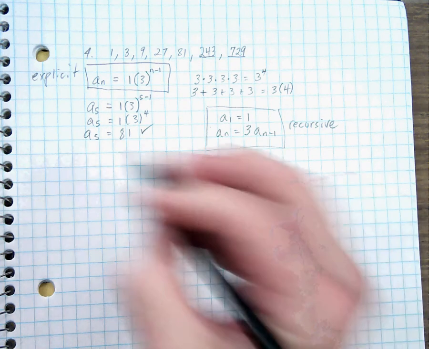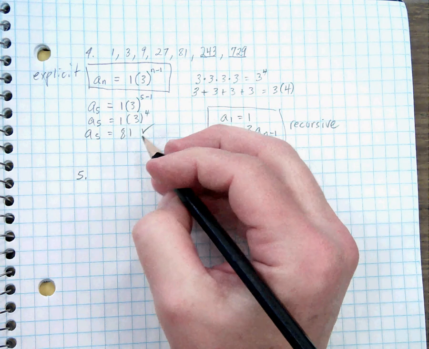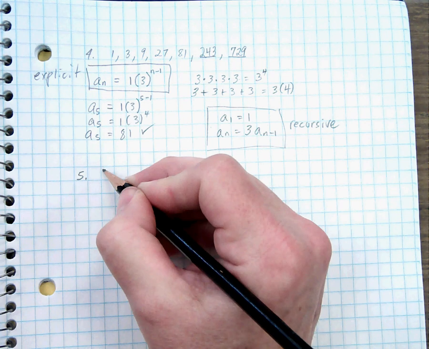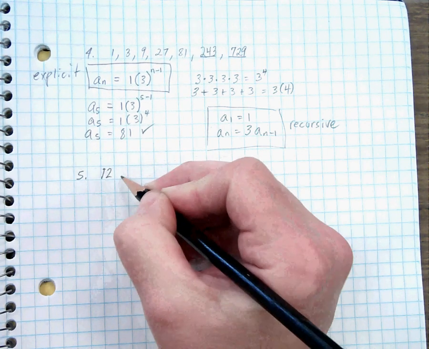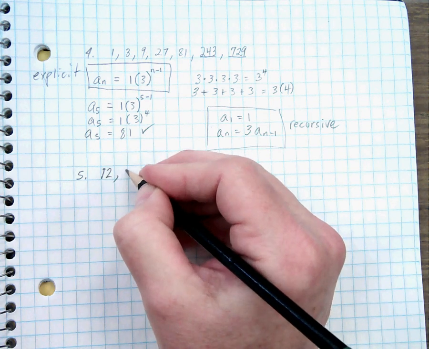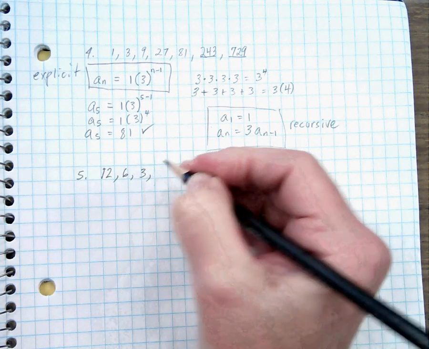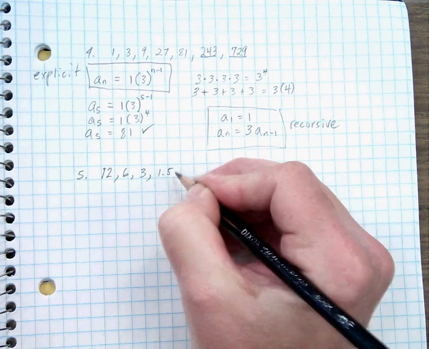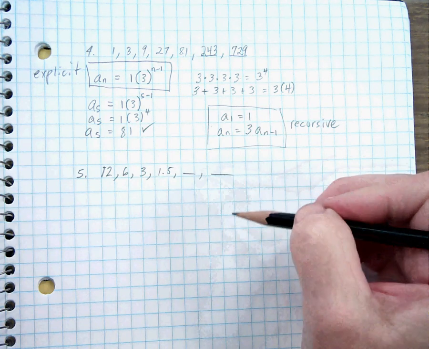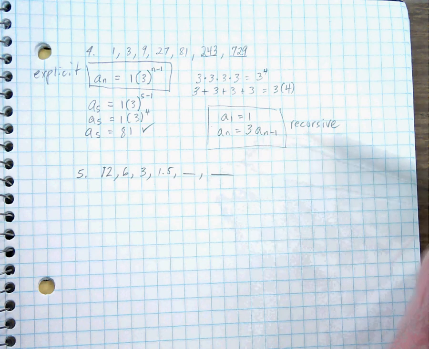All right, so you try one. Let's do 12, 6, and 3, and then 1.5, comma, blank, comma, blank. So go ahead and find the two missing terms and see if you can find the explicit rule and the recursive rule for this one.